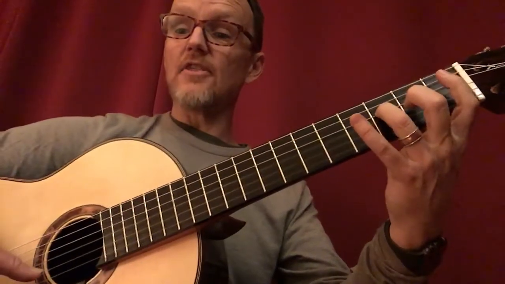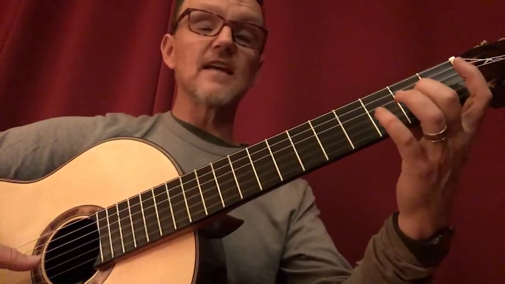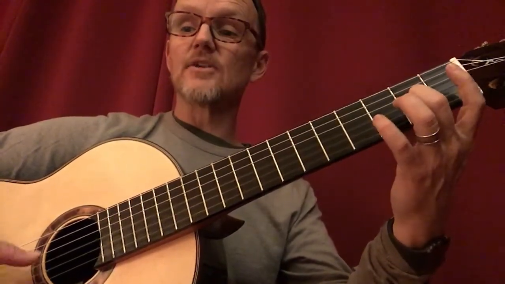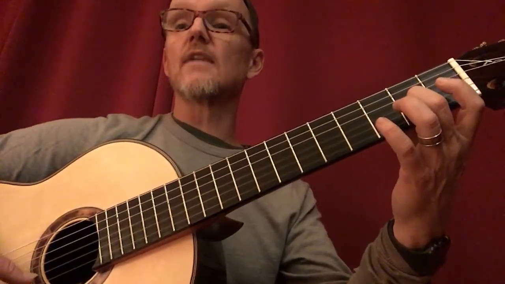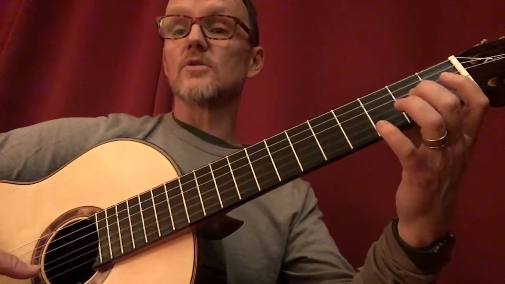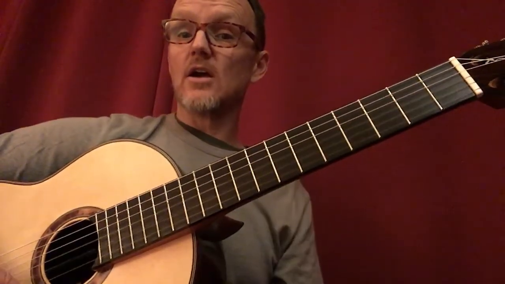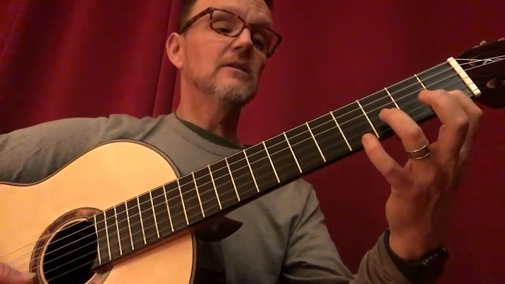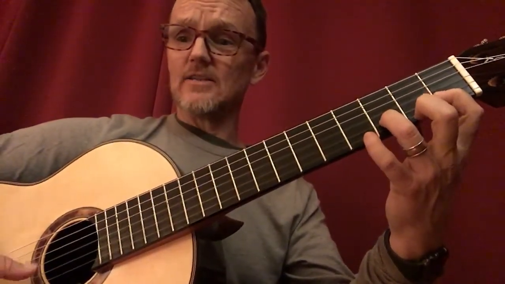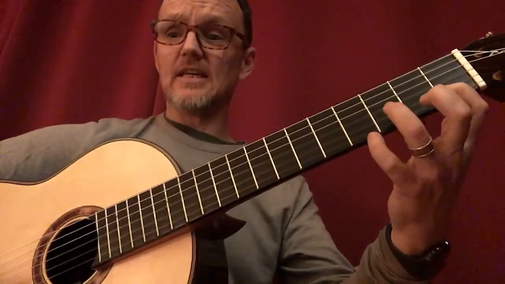Okay, now on the 3rd string I only have 2 notes. So I have the open G, and then I have the 2nd fret A. So G, A. This is the only string in 1st position that only has 2 notes. Then I go to the 2nd string, open B, 1st fret is C, 3rd fret is D. So B, C, D.